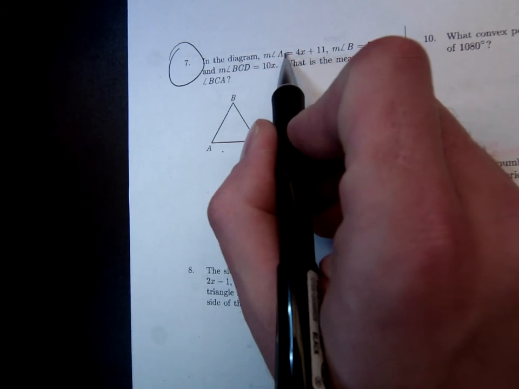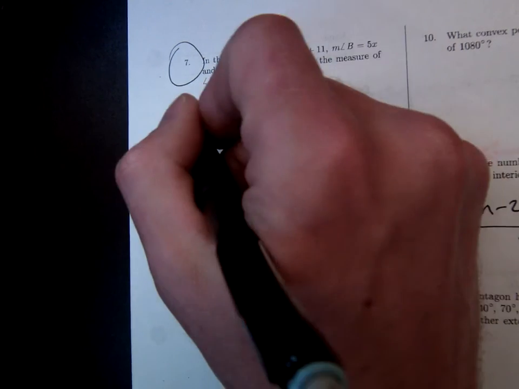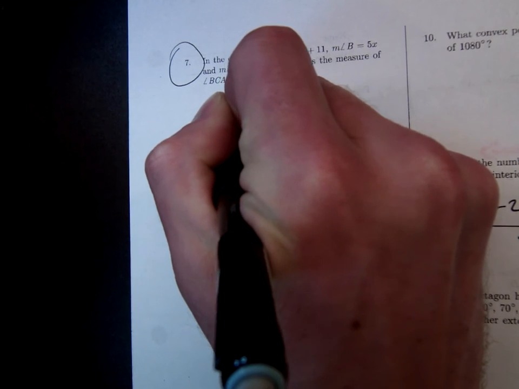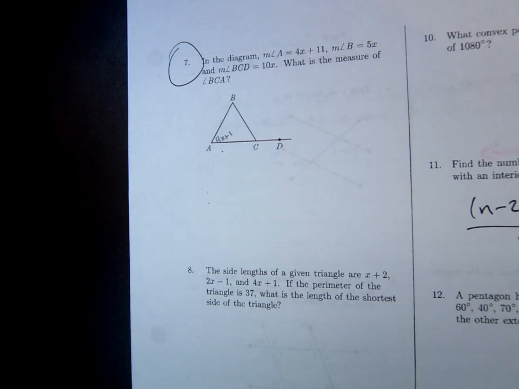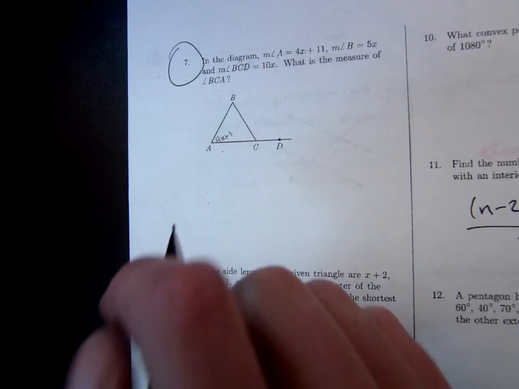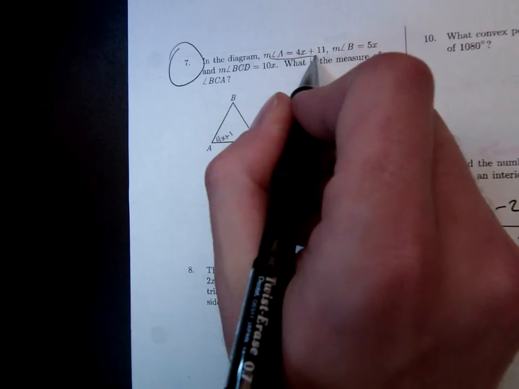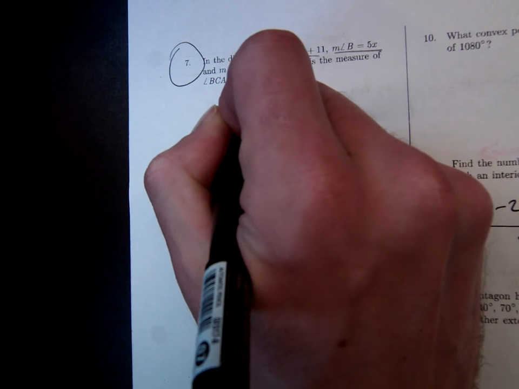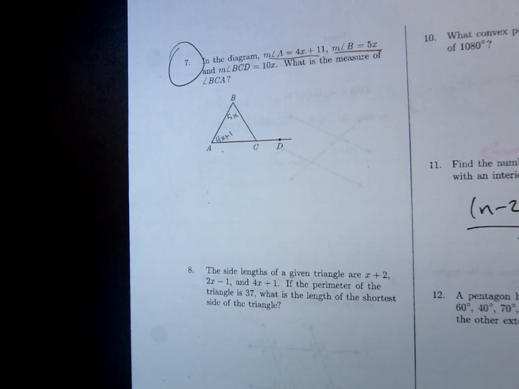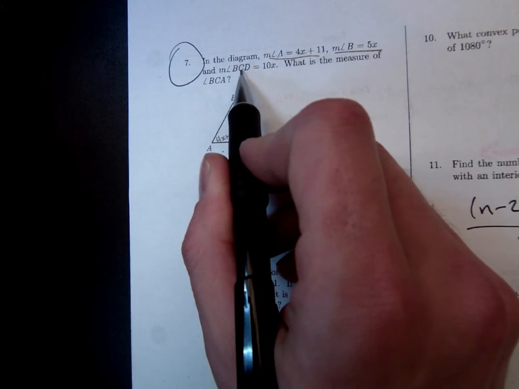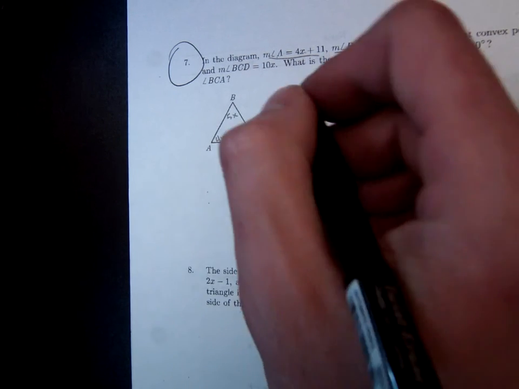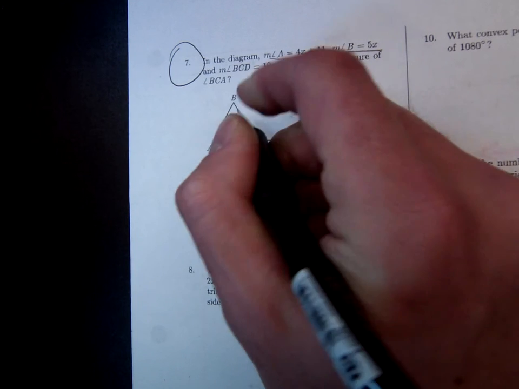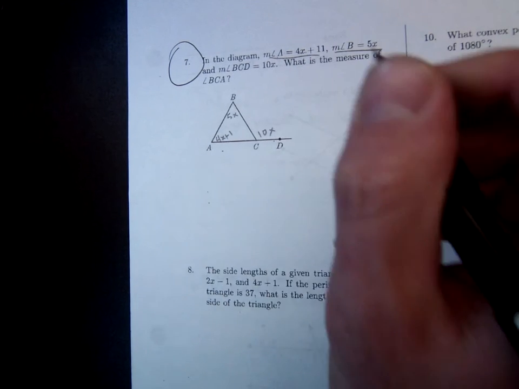So first they tell us that the measure of angle A is 4x plus 1. Okay. Then they give us some additional information that the measure of angle B is 5x. Okay. And then they tell us lastly that the measure of BCD is equal to 10x. So BCD, this piece right here, is 10x.